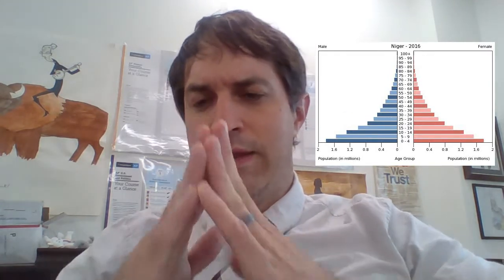Okay, so we're going to start taking a look at a high growth country and what it looks like. Here is Niger. This population pyramid is from, as you can see on the top, 2016. On the left, you have the males. On the right, you have females. And you notice with this particular population pyramid, there's a very steep incline in the pyramid. And this is typically what we would consider here in the West not a good looking model.